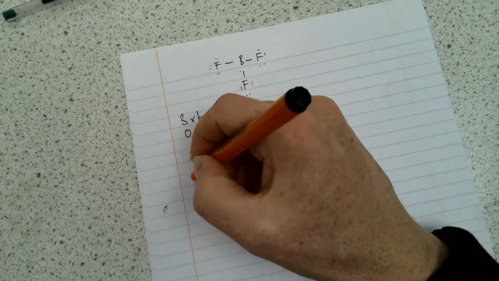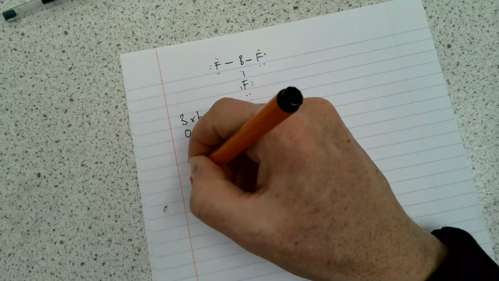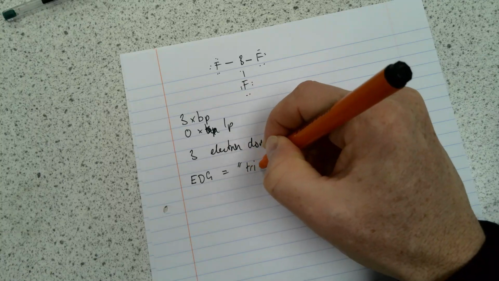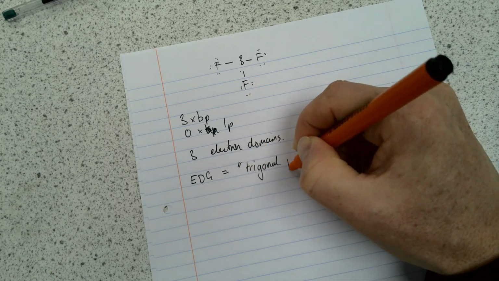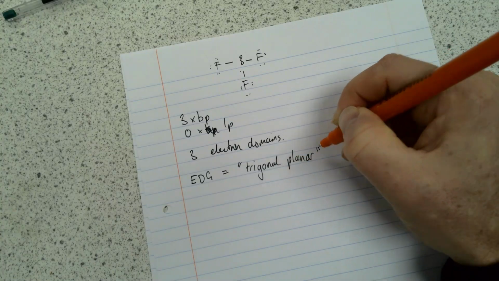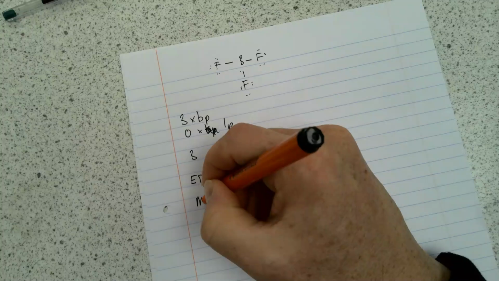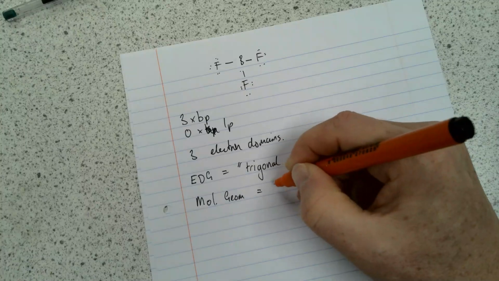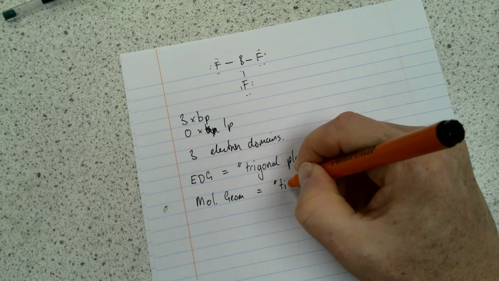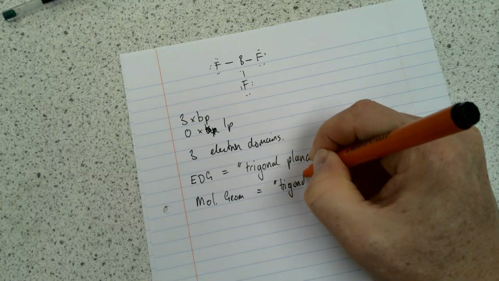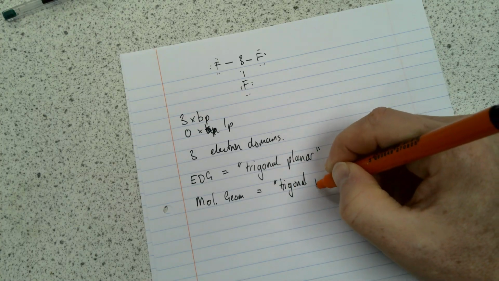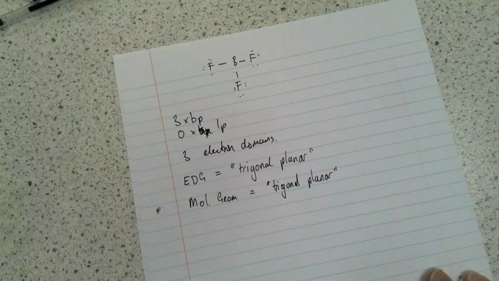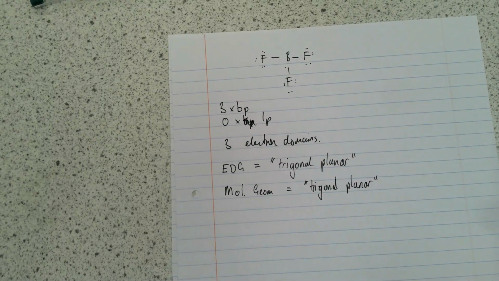And so what we end up with is an electron domain geometry equals trigonal planar. And the molecular geometry is also, because there are no lone pairs, the same, so it's also trigonal planar. Trigonal planar. You will have to learn these. We practice them lots in class, but you need to practice them at home as well if you're really going to get good and learn this stuff.